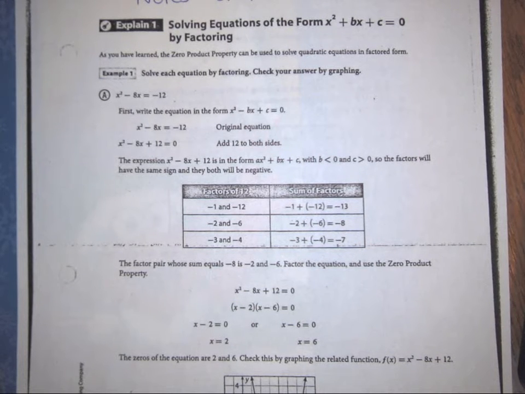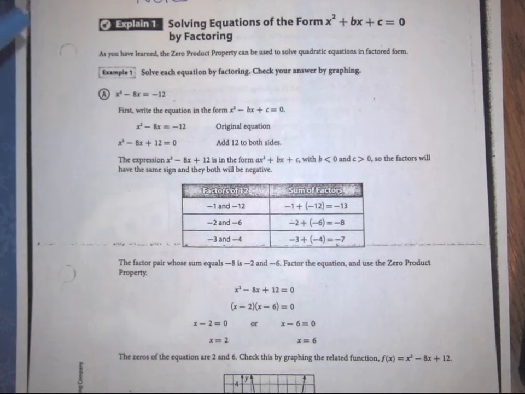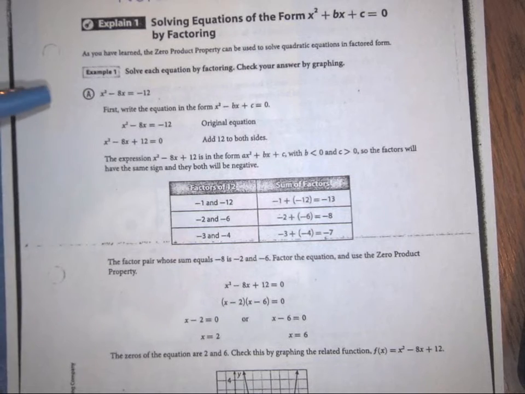I hope you've been enjoying learning about quadratic functions. Today we're going to be looking at solving monic equations by factoring. This first page just walks us through an example that we'll be able to refer back to when we're working. So I'm just going to go through it fairly quickly.